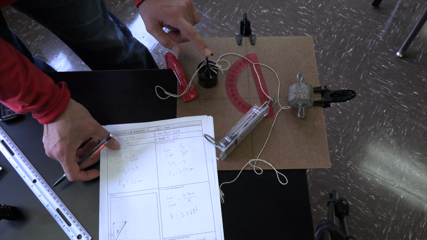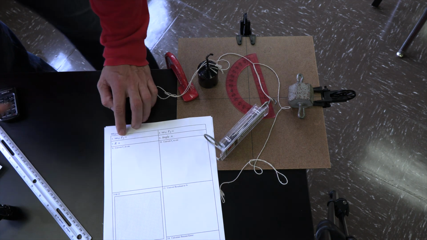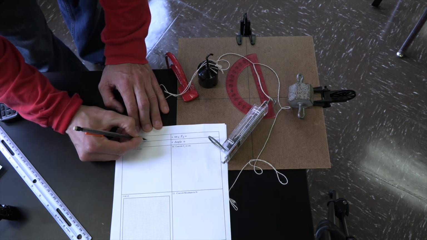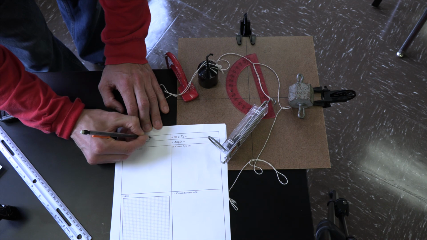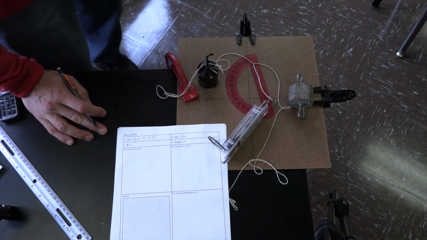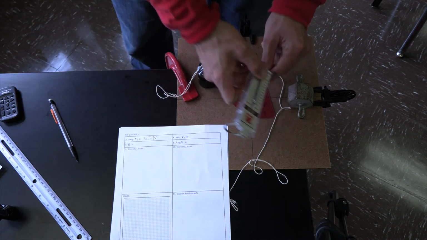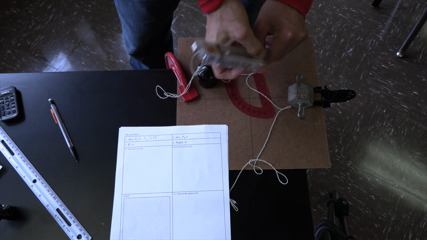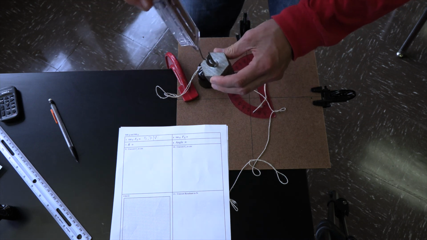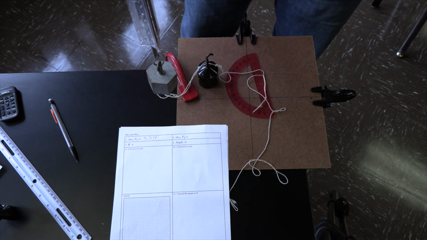This was 5.7 newtons. So I can just transfer that as my Y force here, 5.7 newtons, writing upside down. Hopefully I get it right and legible. So there's 5.7 newtons. And this should be 5.7 newtons also, but you know, the metal might be chipped or rusted away, so I will measure it anyways.